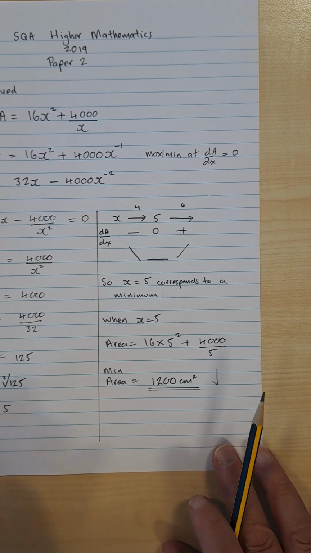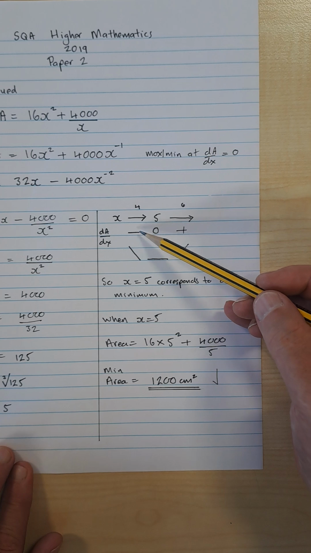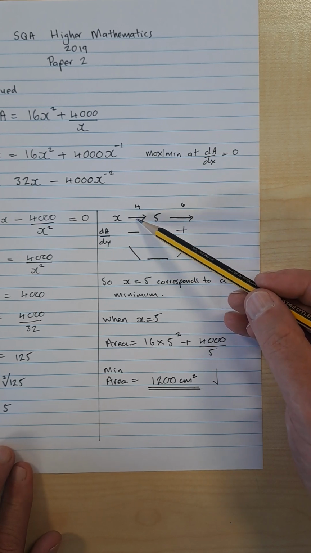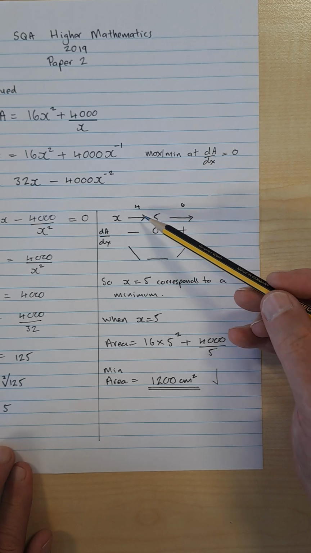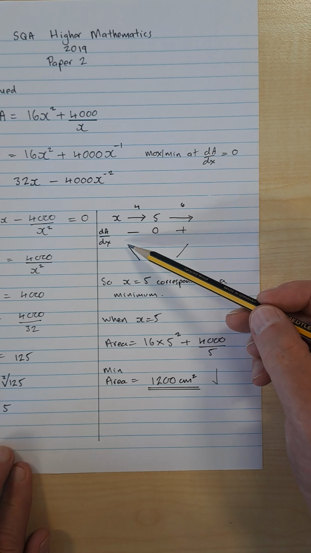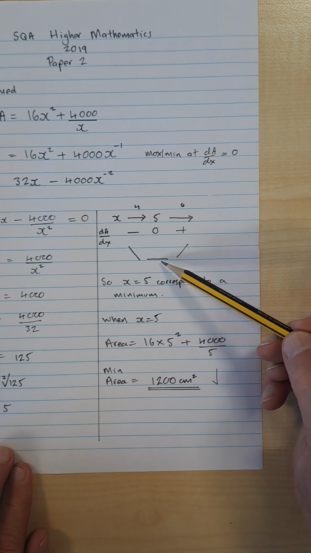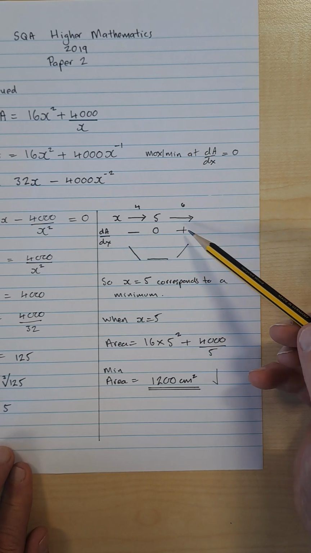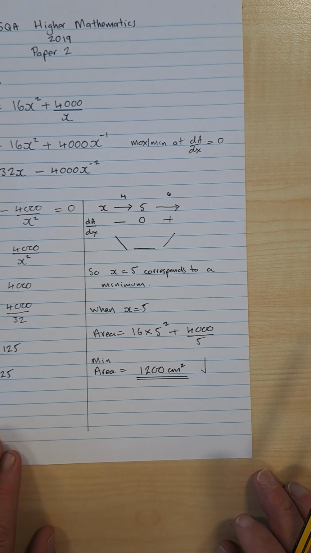Now let's just show that 5 does in fact give a minimum. So we test the gradient, dA by dx, for numbers smaller than 5, equal to 5, and greater than 5. I've chosen 4, 5, and 6, of course. 4 gives you a negative gradient, 5 gives you a 0 gradient, and 6 gives you a positive gradient. This corresponds to a minimum. So x equals 5 does indeed correspond to a minimum.